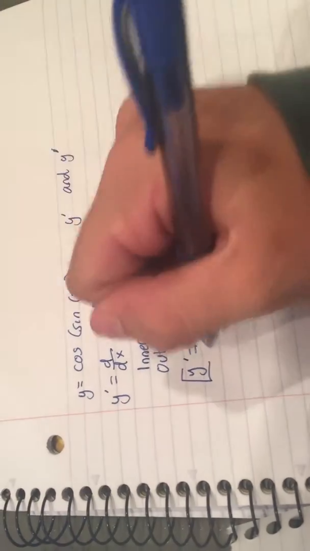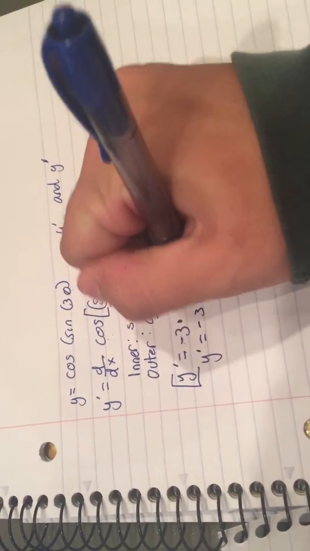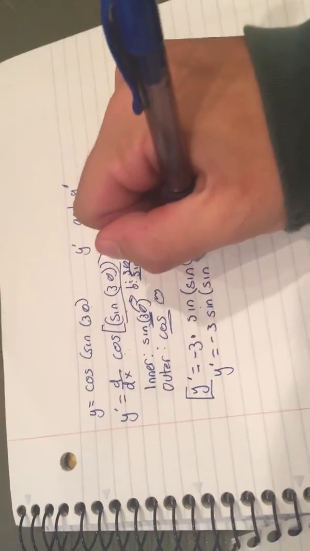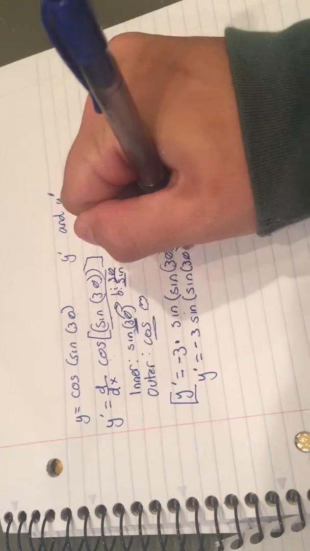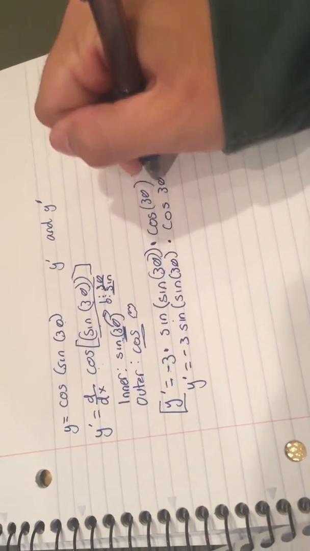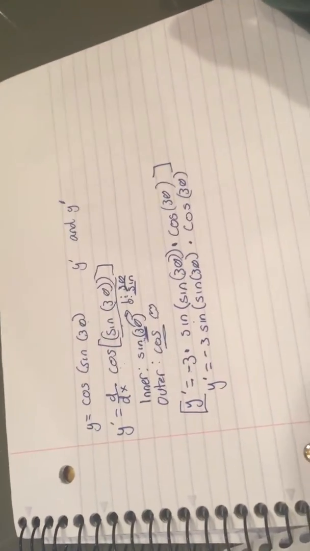If we want to clean that up, I'm not really sure how clean it can get. We can do y prime equal to negative 3 sine of sine of 3 theta multiplied by cosine of 3 theta. That's as clean as that one gets. This is an ugly question. I can't believe Mrs. Berkowitz assigned this to you.